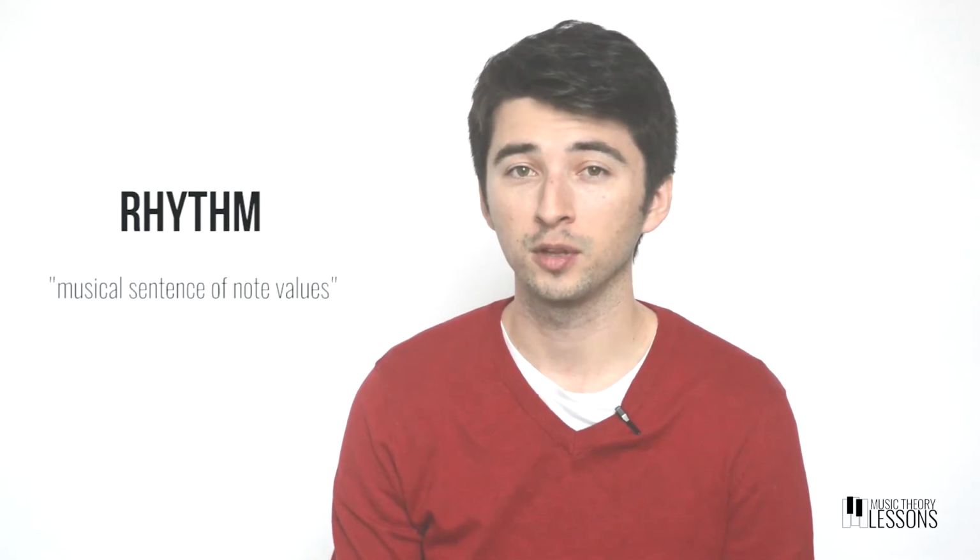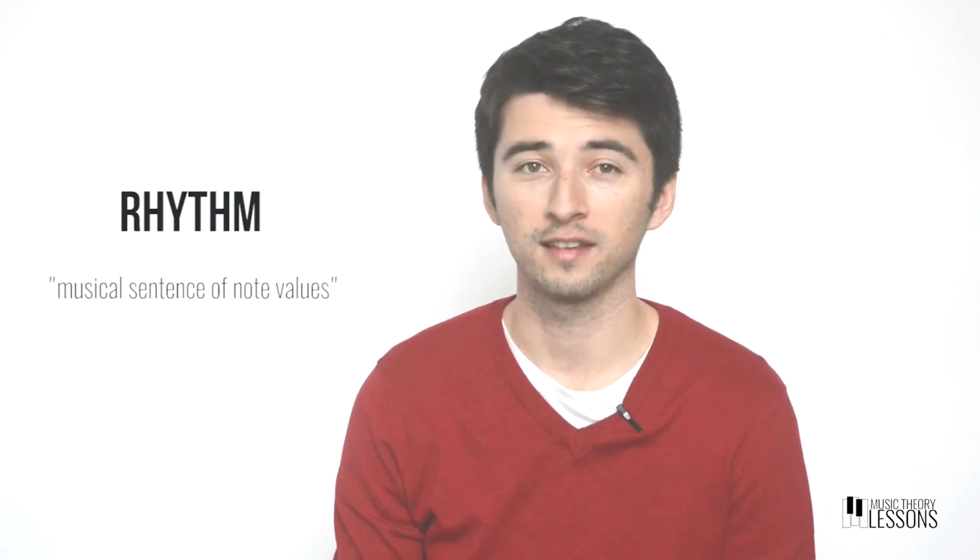We actually have 2 more note values to go, but before we do, I would like to try a couple of rhythms. A rhythm is simply a musical sentence of note values, and that's it. Here's the first one.